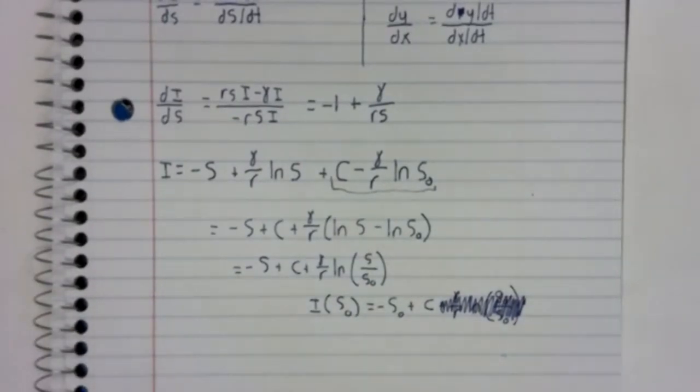There are S sub 0 individuals at the start of the outbreak and only at the start of the outbreak. After that, there will be fewer.